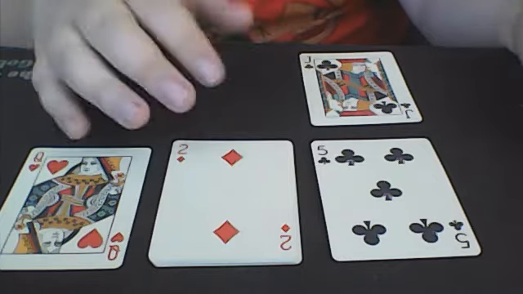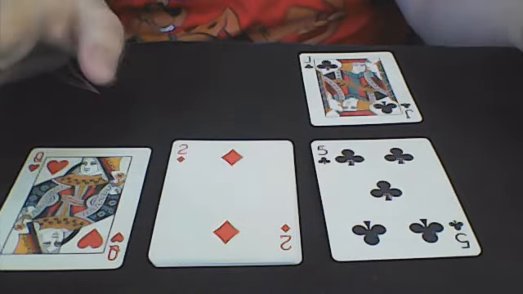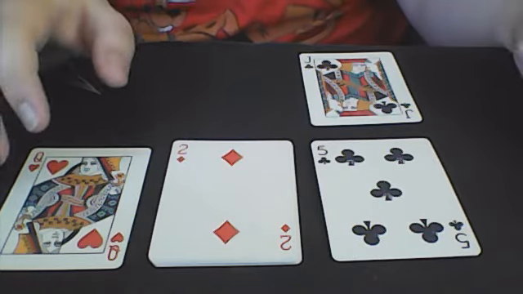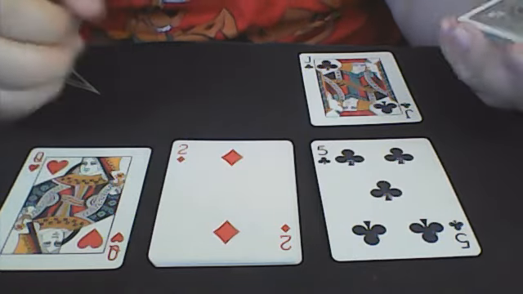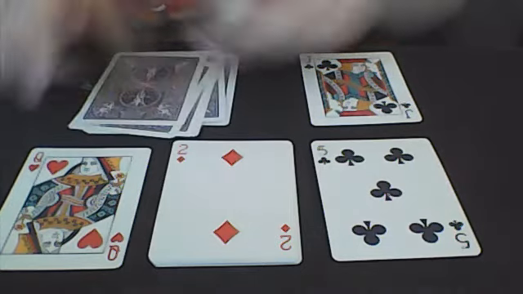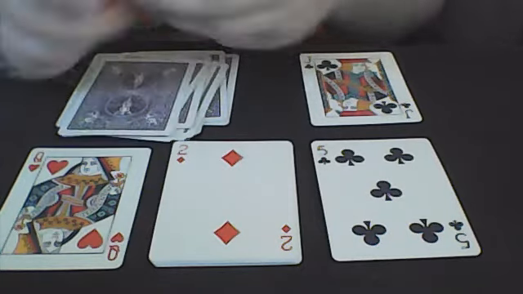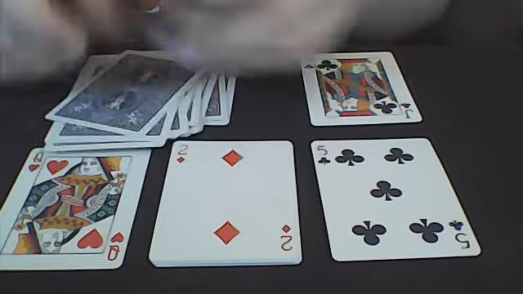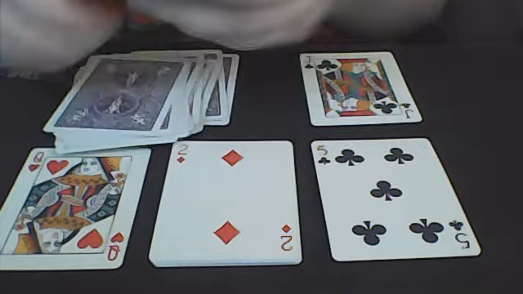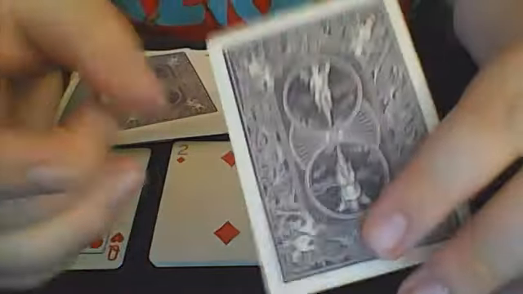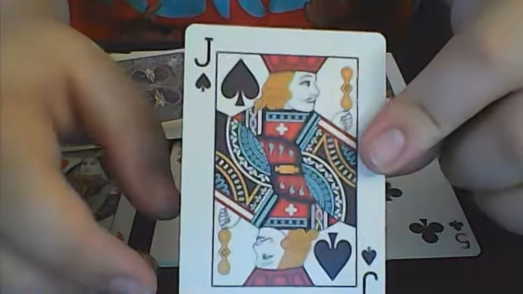So now all you're going to do is add up these piles. 10 plus 10 is 20, plus 5 is 25, and 2 more is 27. And that 27th card will be the selection. So 1, 2, 3, 4, 5, 6, 7, 8, 9, 10, 11, 12, 13, 14, 15, 16, 17, 18, 19, 20, 21, 22, 23, 24, 25, 26, 27. I think it was the Jack of Spades.